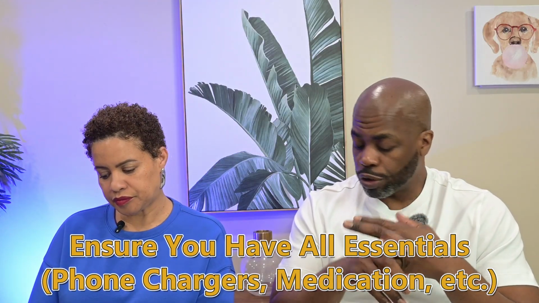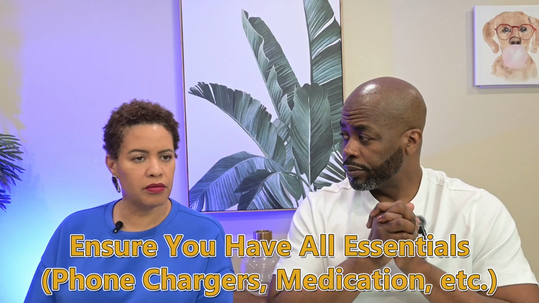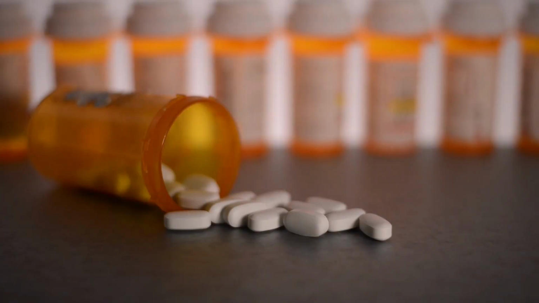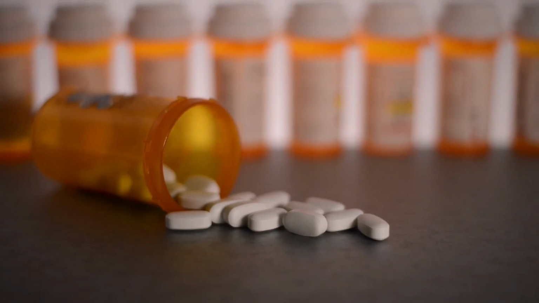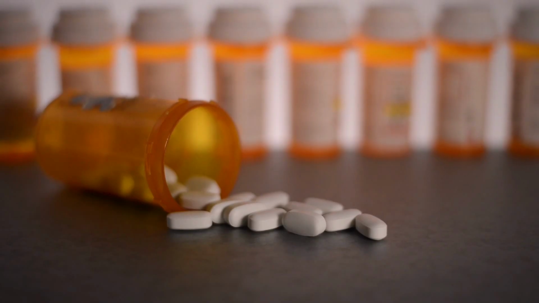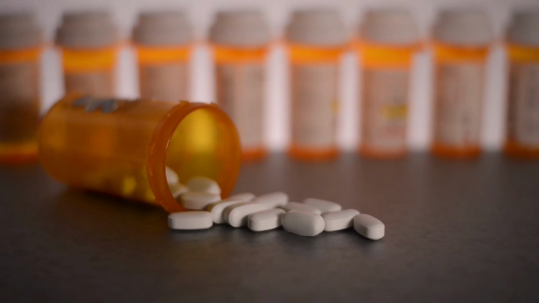Then adapters, essentials, medication. Always. I know we've talked about this in previous episodes, about medicine and why it's important, but you definitely want to carry it with you while you're traveling. Your medicine, you may want to consider taking 1 to 3 days' worth. You just don't know when you're going to get caught.